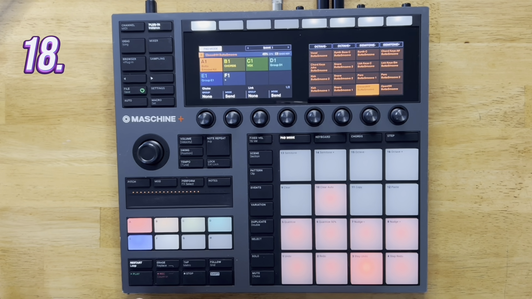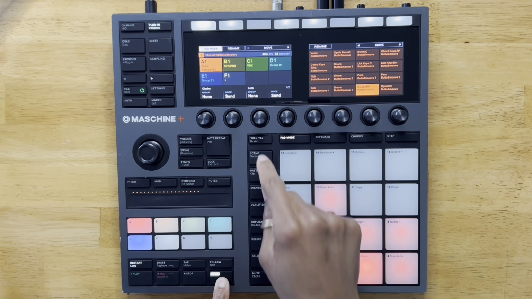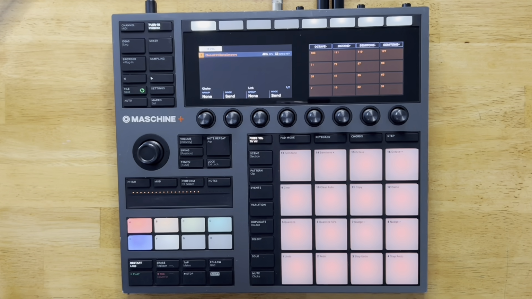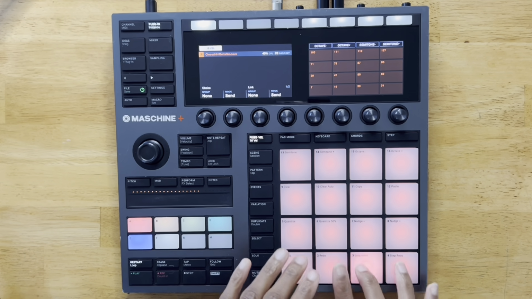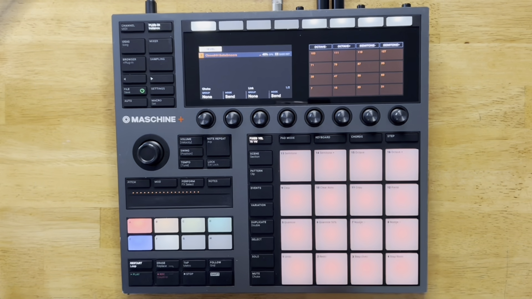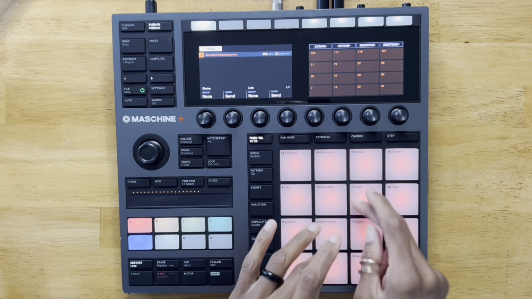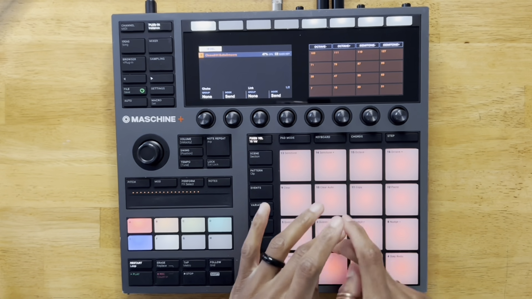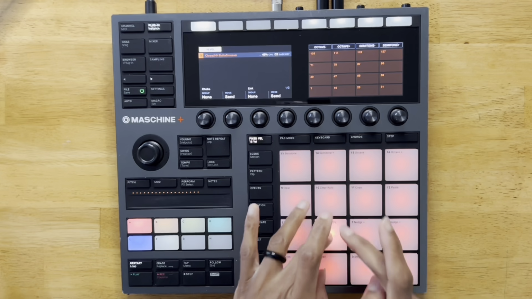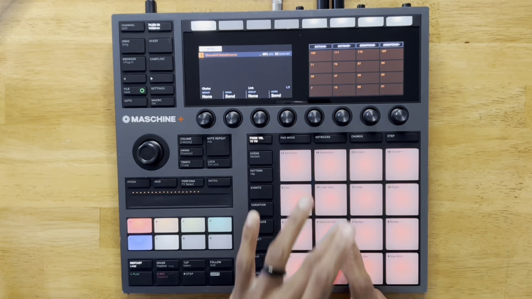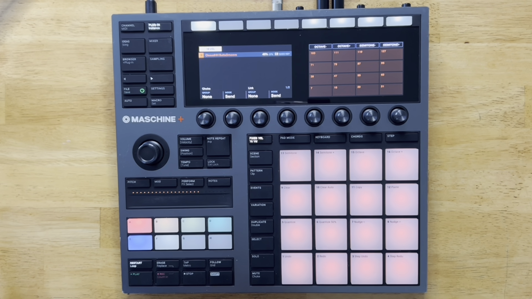If you want to record some hi-hats or snares at different velocities, you can enter into 16 velocity by holding down Shift and pressing 16 velocity. And you have 16 different velocities, and this will make your hi-hat sound more realistic.